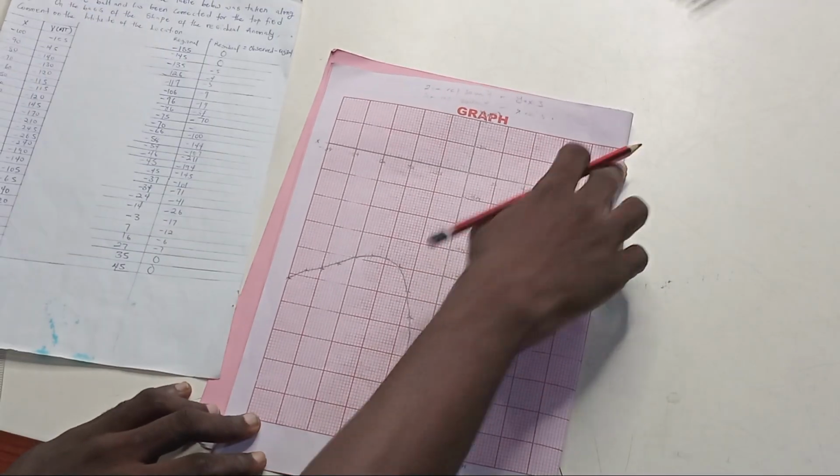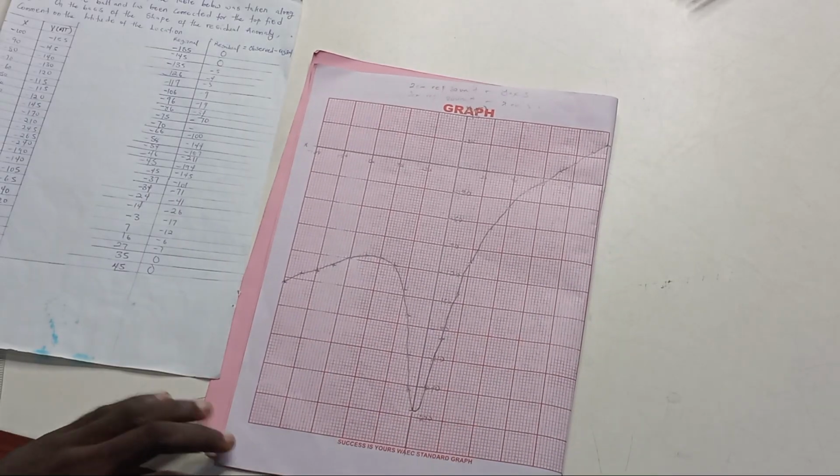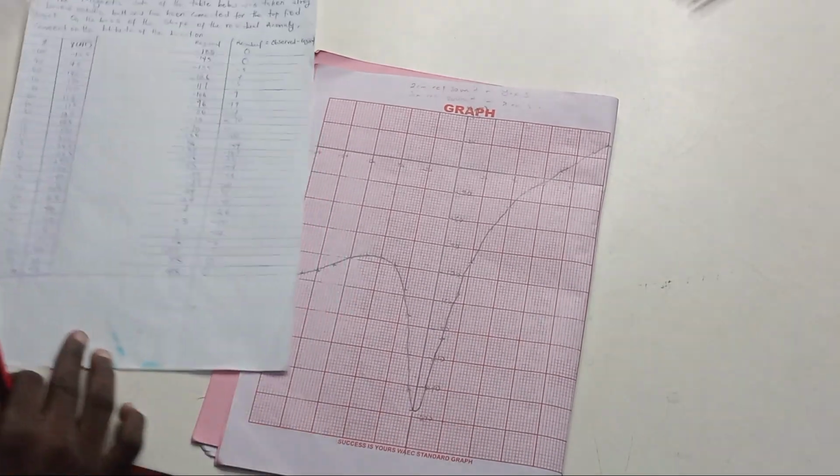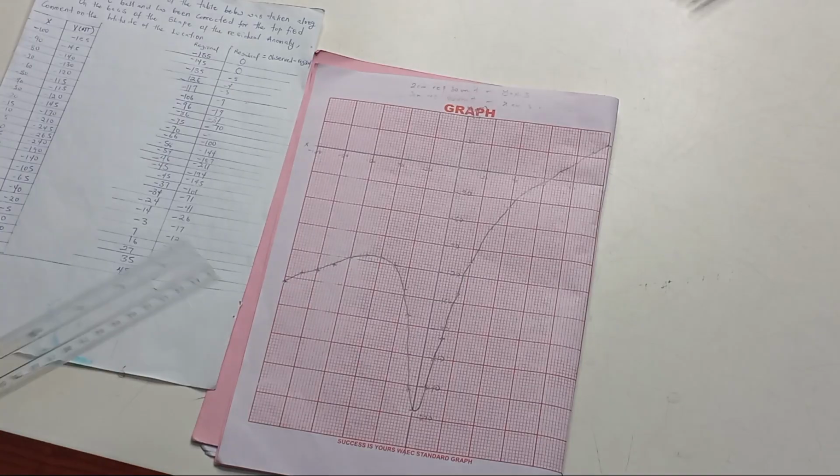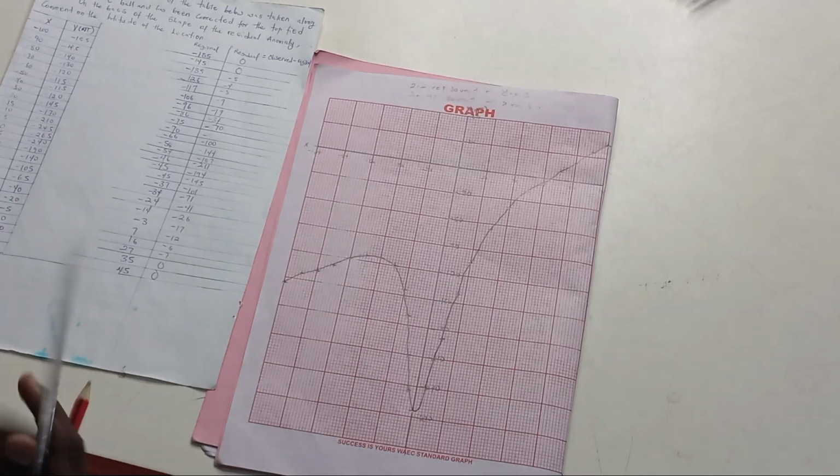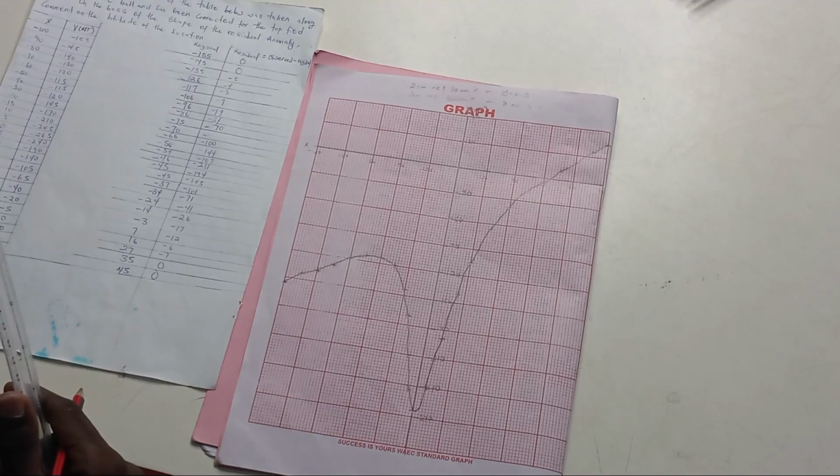Okay, good. See that now this data doesn't look like a residual anomaly.